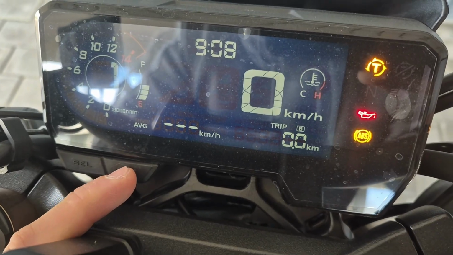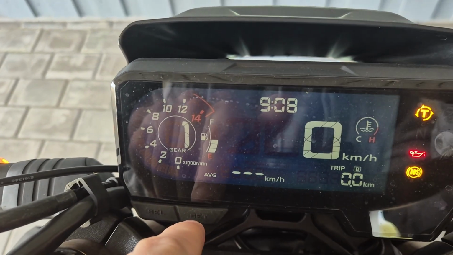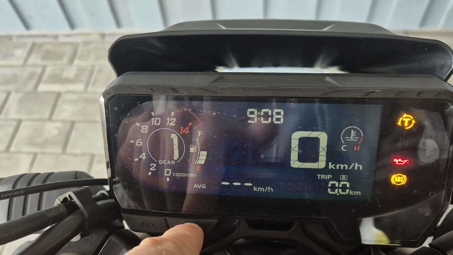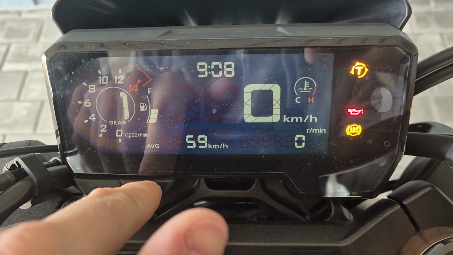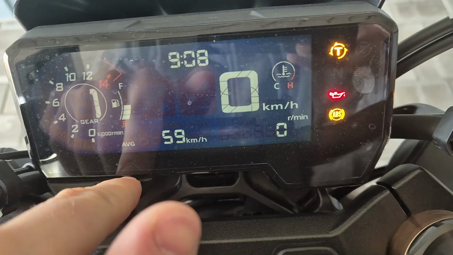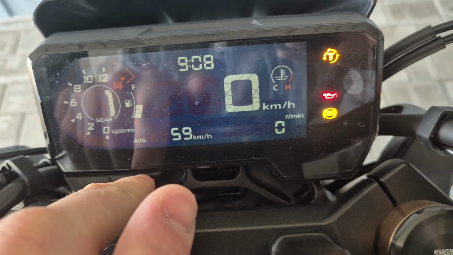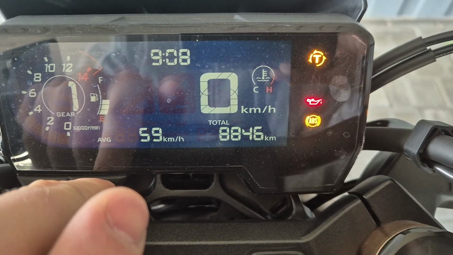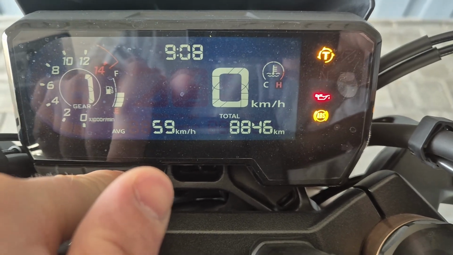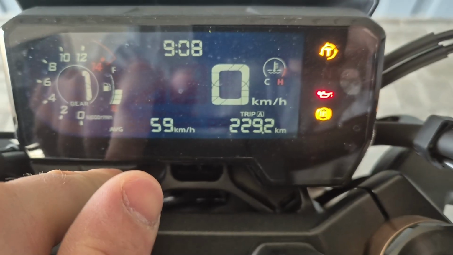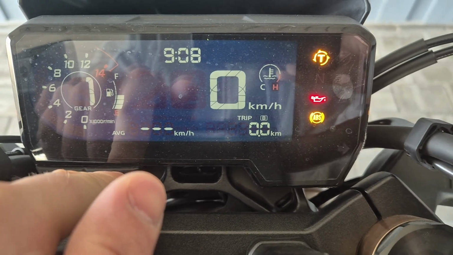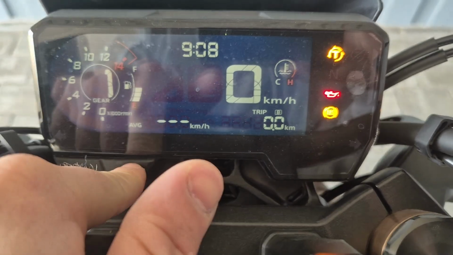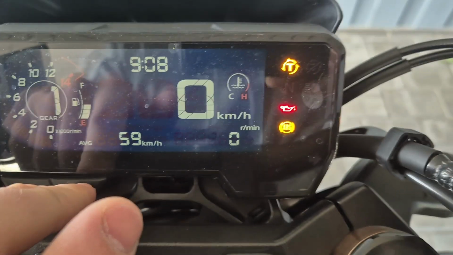Over here on section B, you tap the set button to move through those, and then you have the revolutions per minute, and you have the total kilometers ridden, the trip meter A, and then you have B. So that's the things you can select through there.